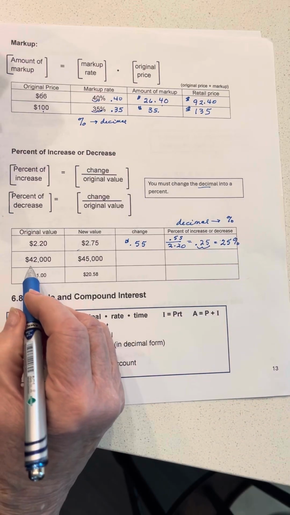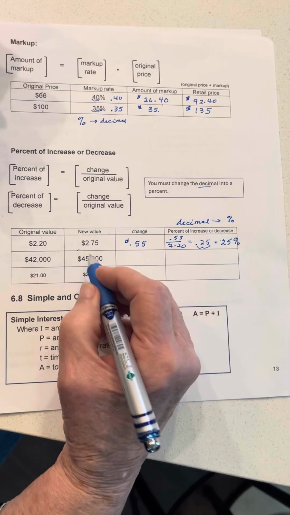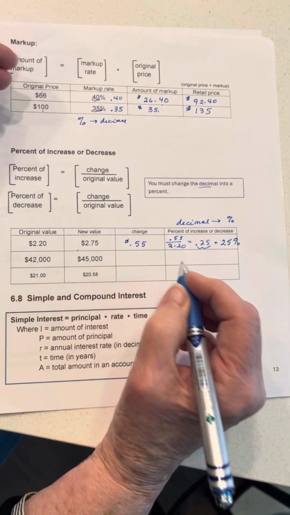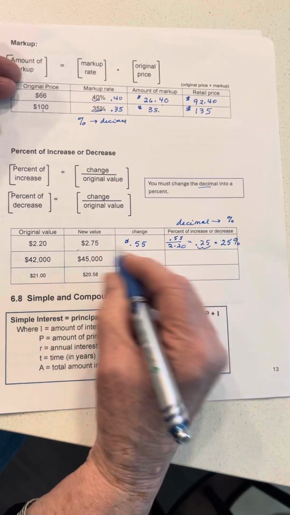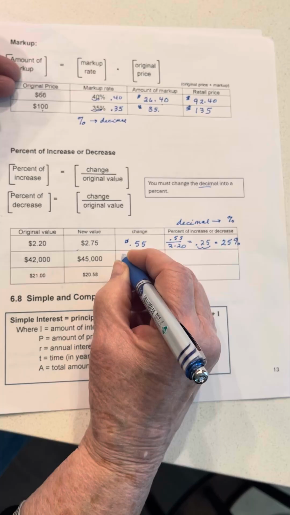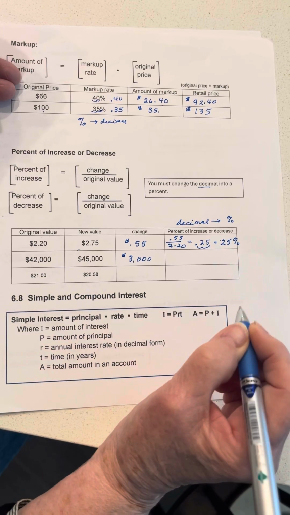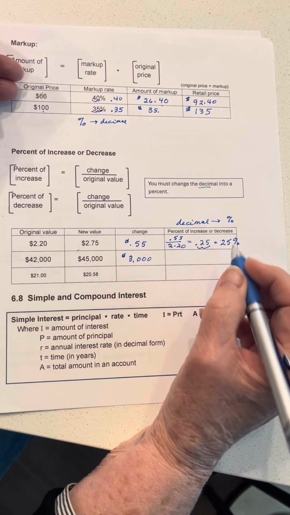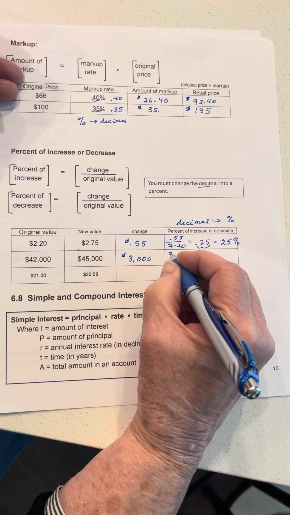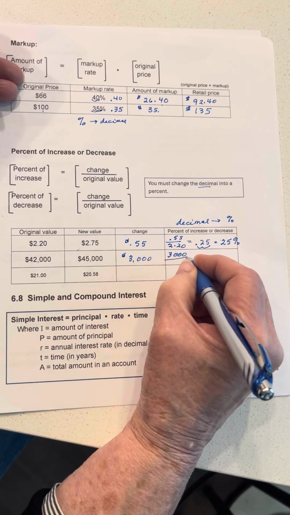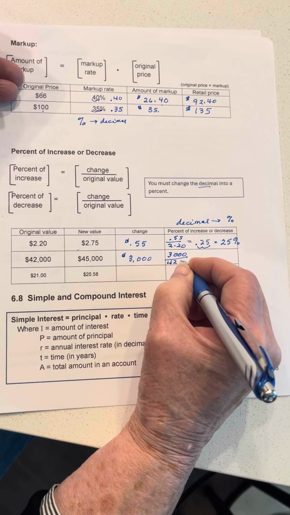The next one, we have something that was $42,000 and now it's $45,000. So how much has it changed? Well, if we subtract those, we would find that it's actually gone up $3,000. So in order to find the percent of this increase, we're going to divide the change by the original.